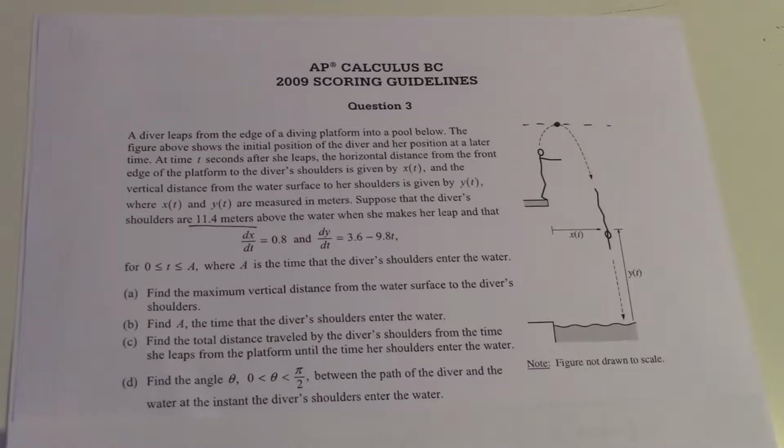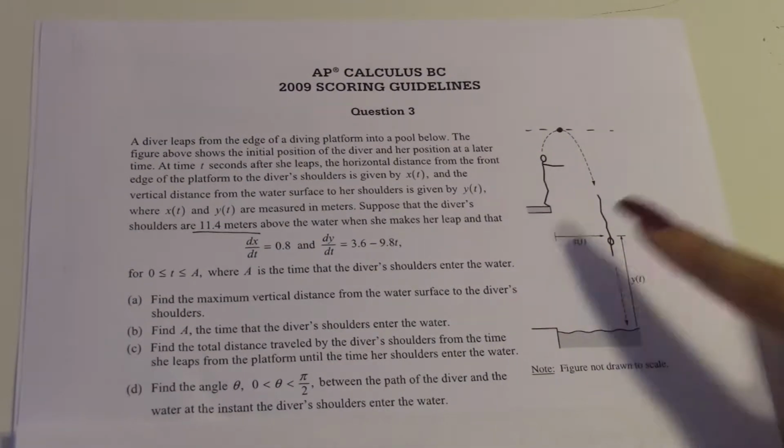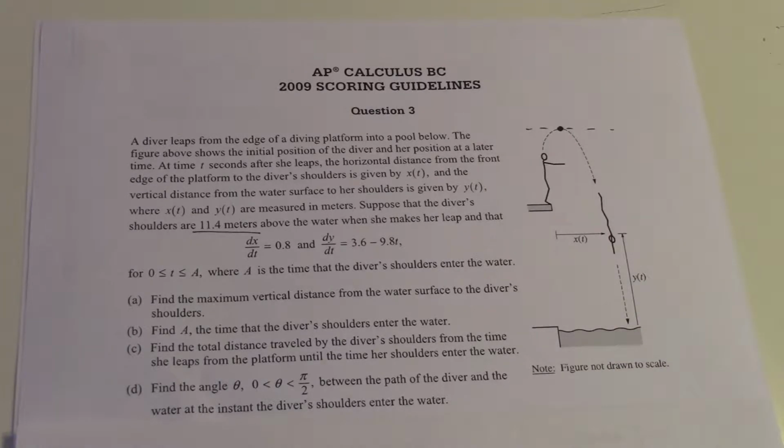And since this is a word problem, I'm going to go ahead and read the section describing the figure. It states that a diver leaps from the edge of the diving platform into a pool below. The figure, which in this case is to the side, shows the initial position of the diver and her position at a later time. At time t seconds after she leaps, the horizontal distance from the front edge of the platform to the diver's shoulders is given by x of t, and the vertical distance from the water surface to her shoulders is given by y of t, where x of t and y of t are measured in meters. So keep that in mind later on when your answer is asked for units.